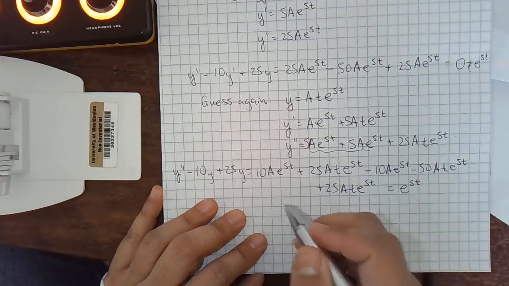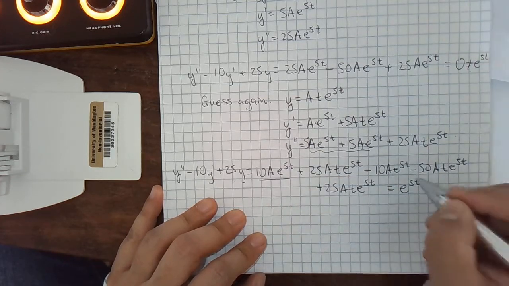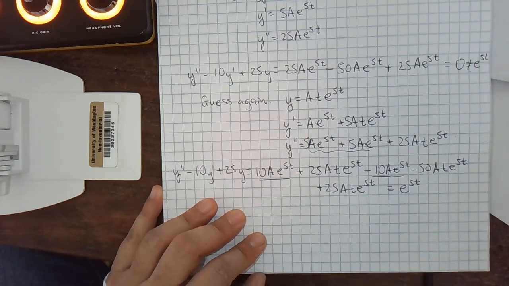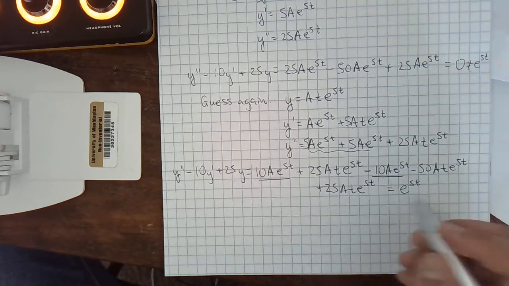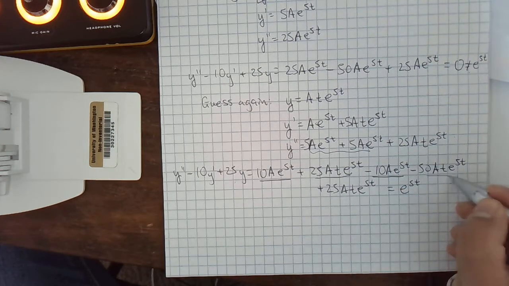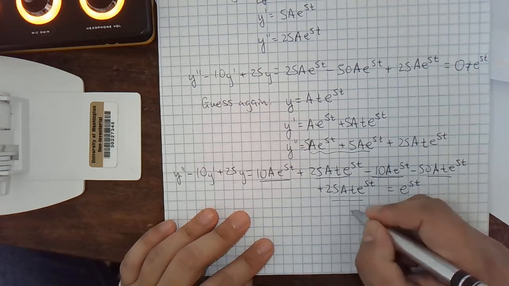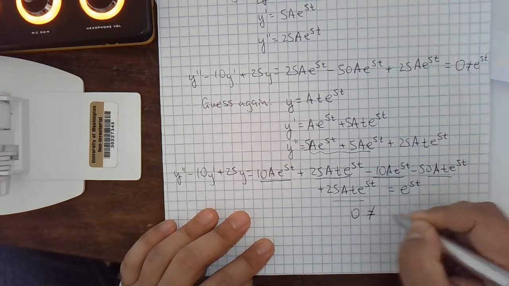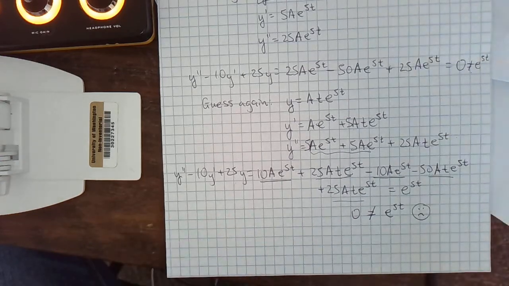Okay, let's see what happens on the left. So we have the ones without the t's, so just a e to the 5t's. We got 10 of them. We're subtracting 10 of them, and that's it. So that's 0. And then the ones with t's, we have 25 minus 50 plus 25. That's 0. So actually, this thing is 0 again, which is not the same as e to the 5t. Okay, so we've tried twice, and it hasn't worked. Is it always just going to cancel out?